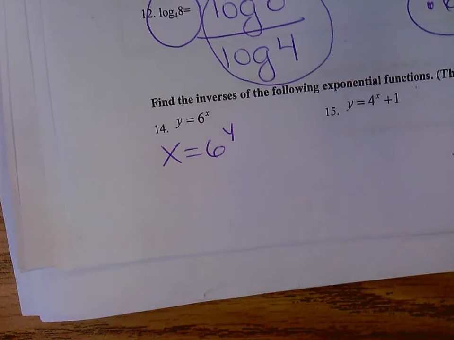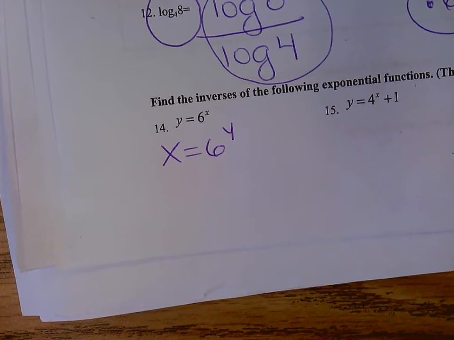So in this unit, anytime you're stuck, you're going to convert from log to exponential form or exponential to log form. So I'm in exponential form. I'm going to move all those things around and write this as a log. So the base, remember, that becomes the base of my log, right? So log base 6.